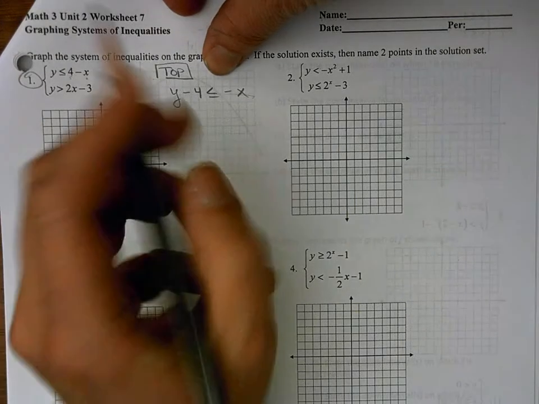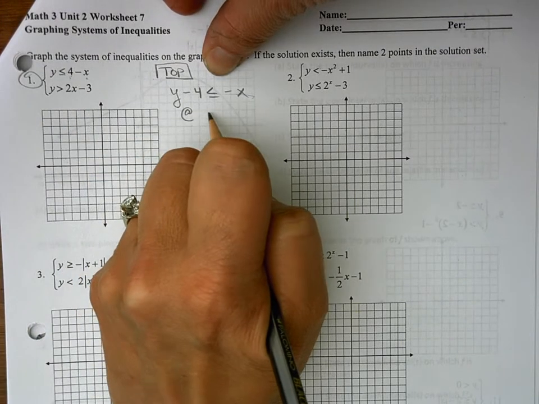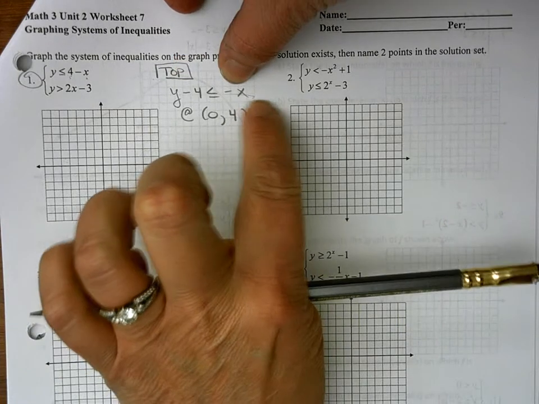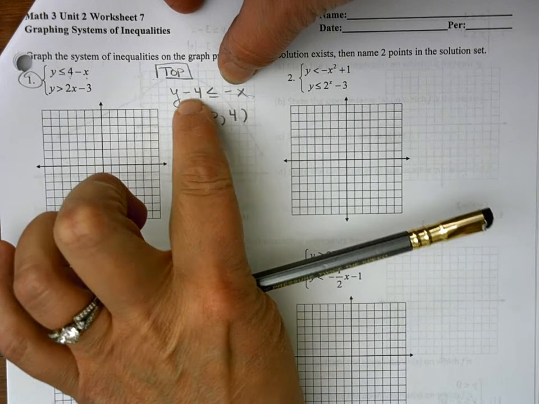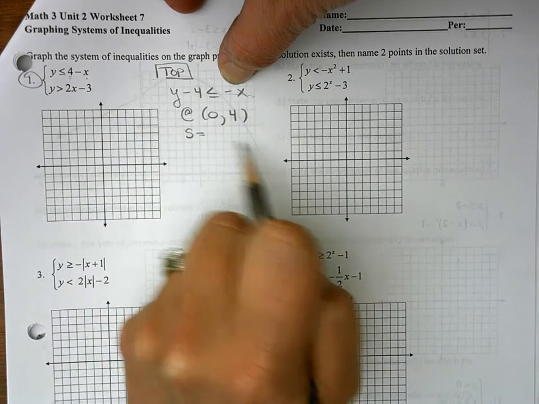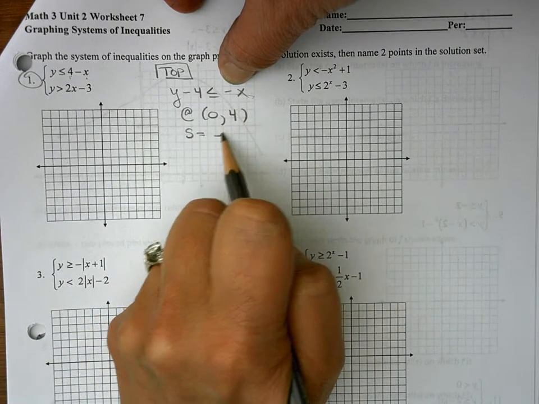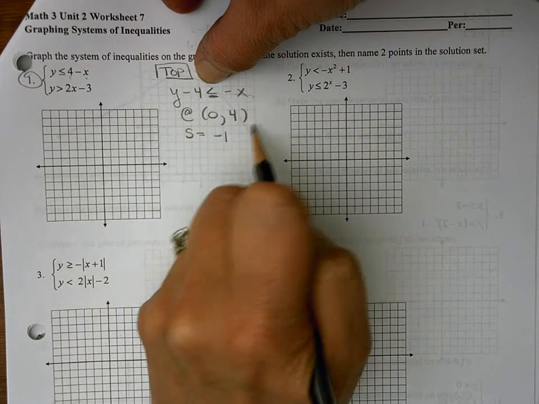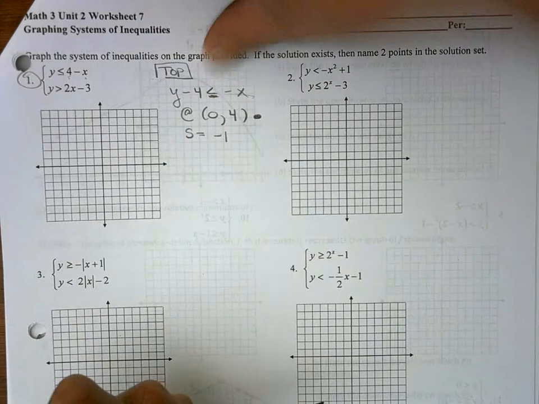And I'm going to find my start and stretch. So then my start is at 0, positive 4, right? I'm not adding or subtracting anything to x, and then 4 is affecting my y, so 4. My stretch is the number multiplying x, so that would be -1. And then I'm going to use a closed dot because it's equal to do my start and my stretch.